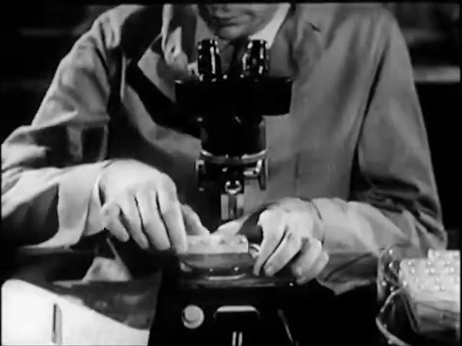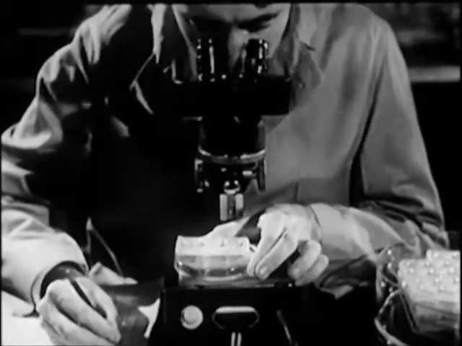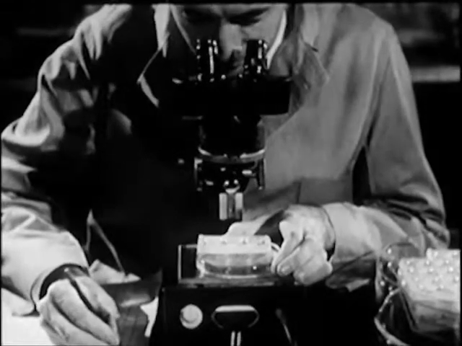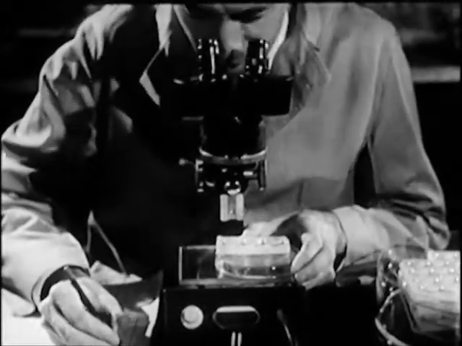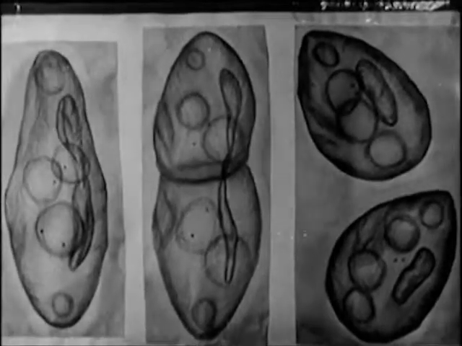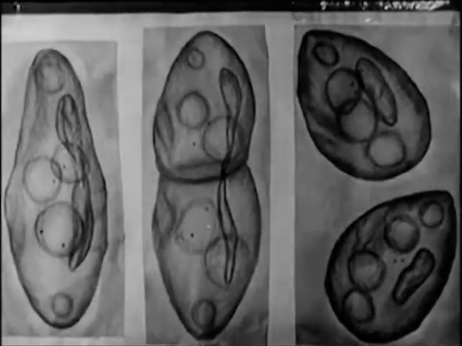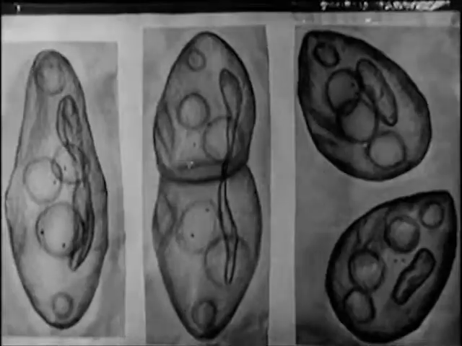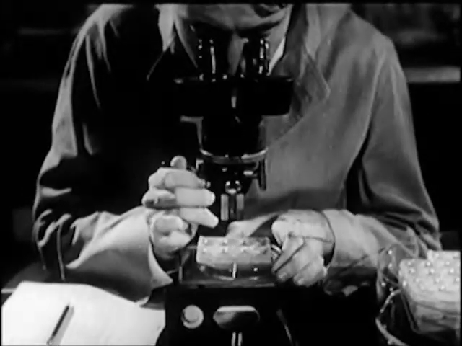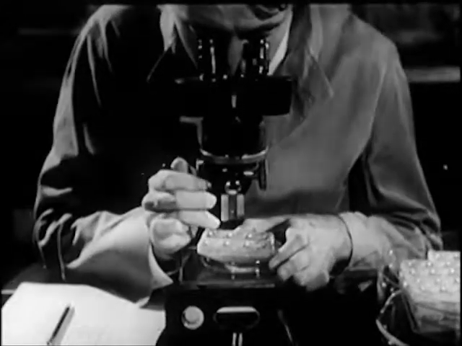After irradiation, the paramecia are carefully observed under the microscope so that the number of cell divisions can be counted. The geneticist finds that the irradiated cells do reproduce faster than cells that have not been irradiated. Future generations of paramecia will also be studied to see if the effects of radiation are transmitted from one generation to the next.